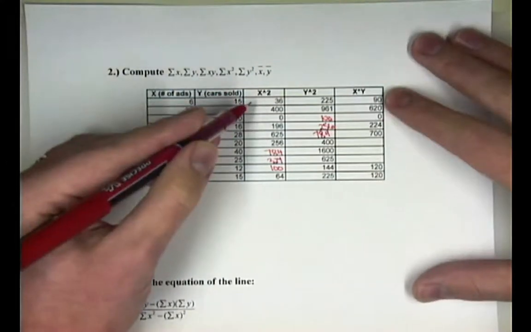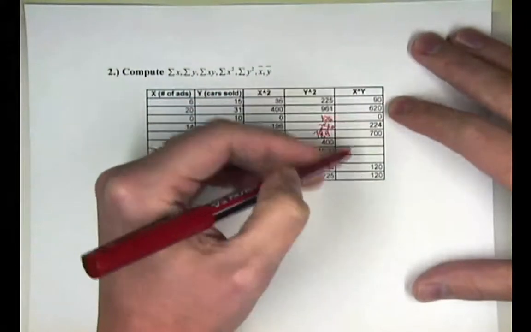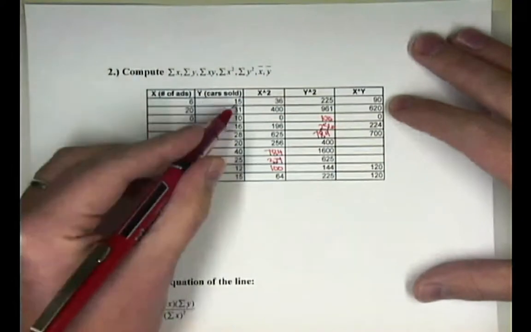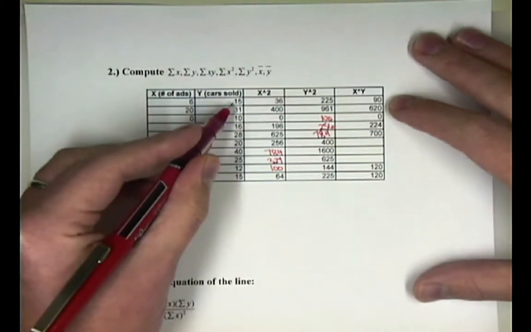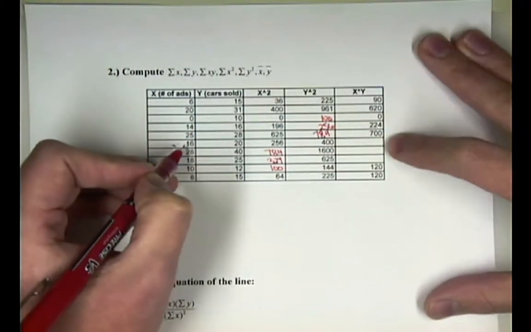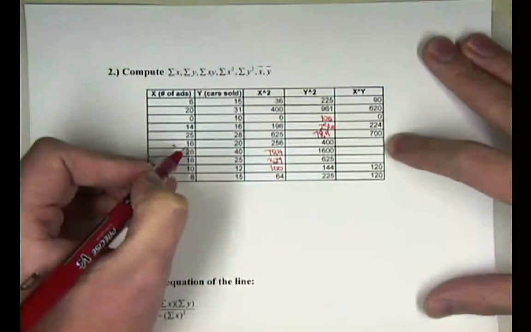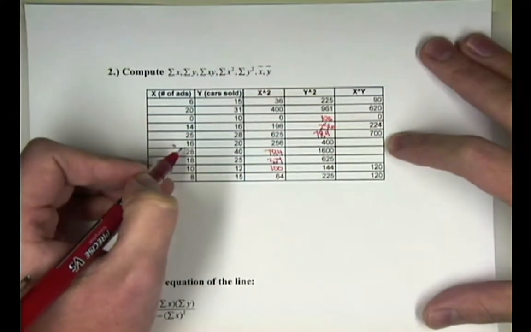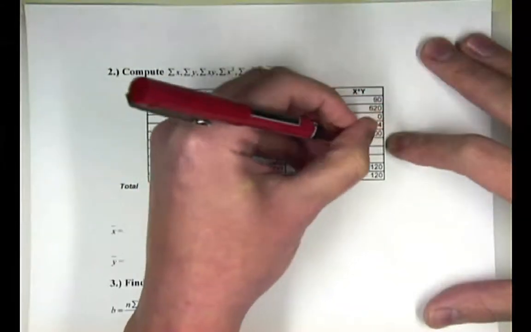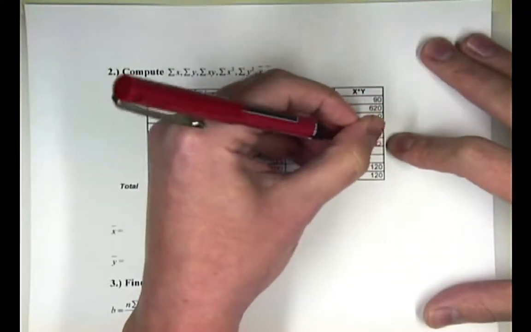To find the xy column, you need to multiply the x, which in this case is 6, times the y, which in this case is 15. 6 times 15 is 90. Check each one, make sure the math is correct. Down here in the blank spaces that I've left for you, check to see that you can get the right answer as well. 16 times 20, that should give you 320.